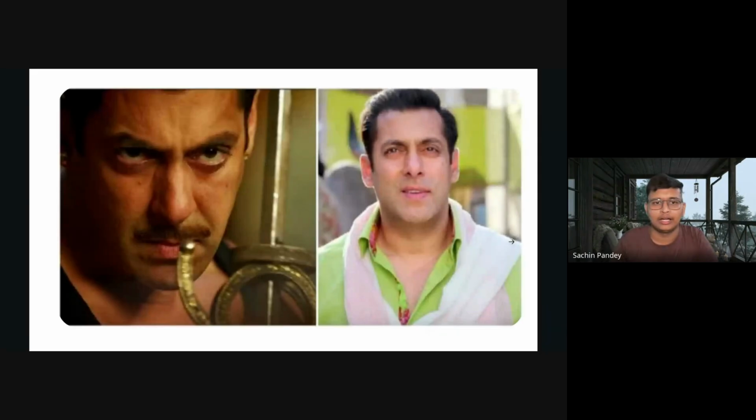But yeah, now this diagram, my favorite. So you can see two pictures, one of Salman Khan, obviously, another also of Salman Khan. What does this signify? It is actually recursion on the left hand side, iteration on the right hand side.